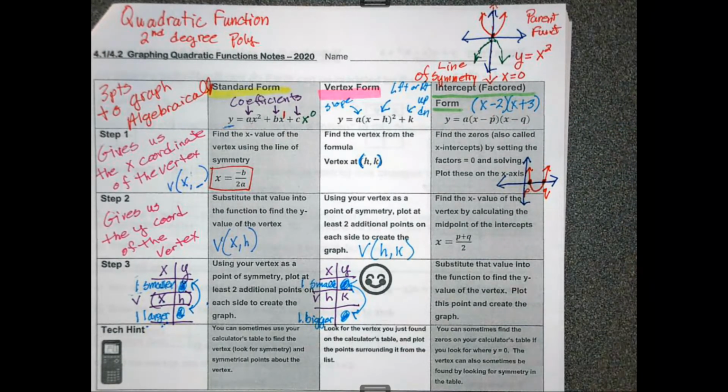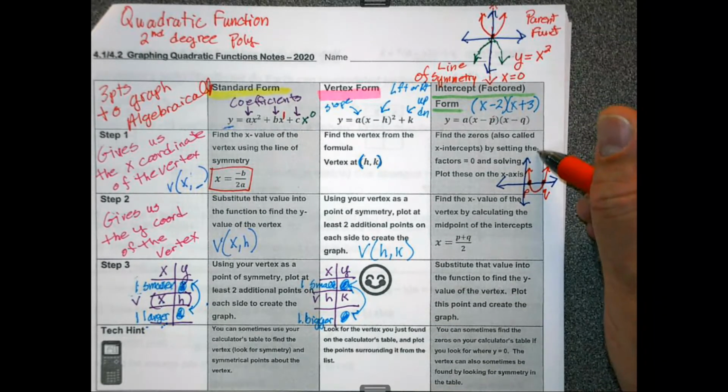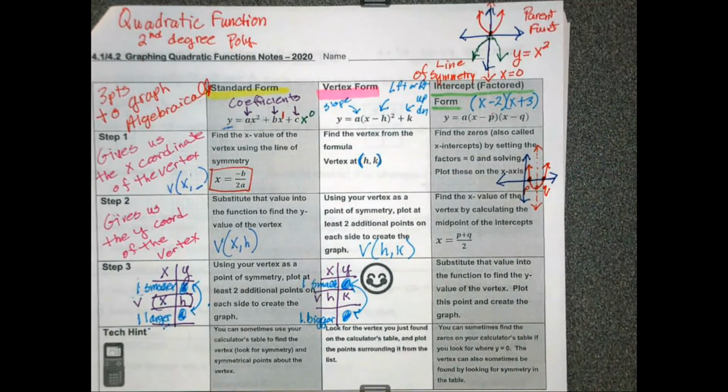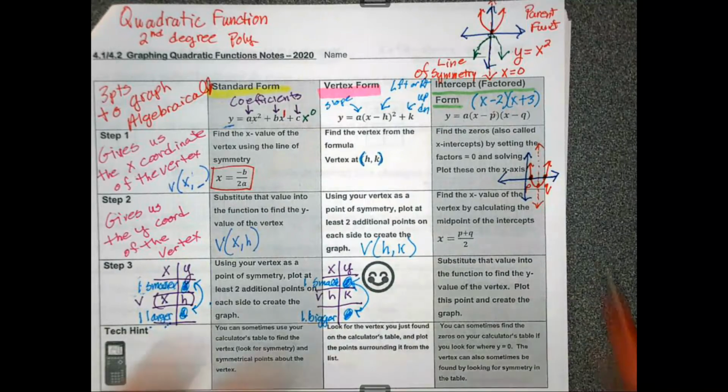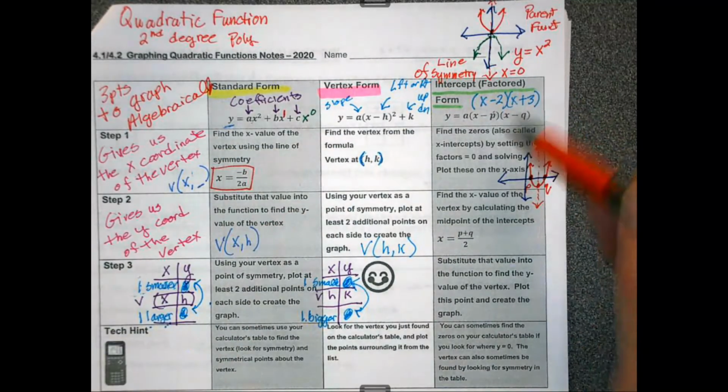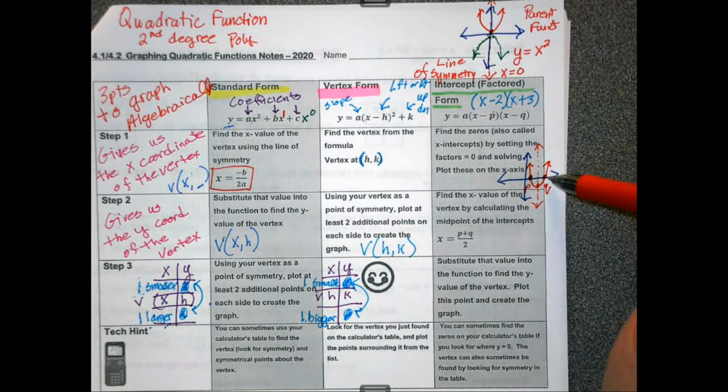All right. Now, don't forget our parabola has a line of symmetry that goes through the vertex. So all this information we're going to use for intercept form. How do we get these P's and Q's? How do we know what points these are?